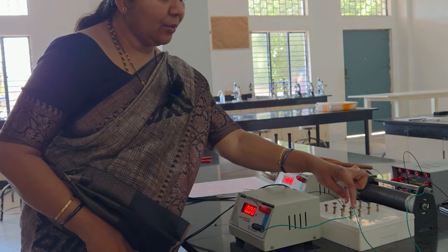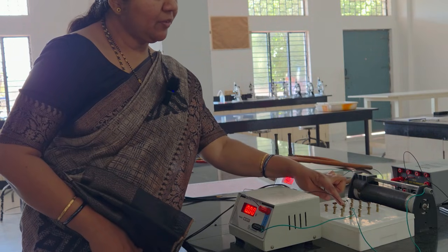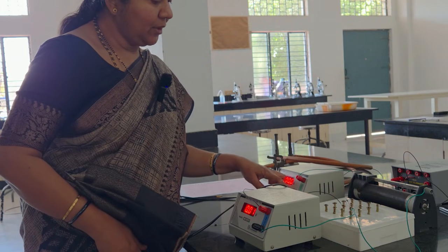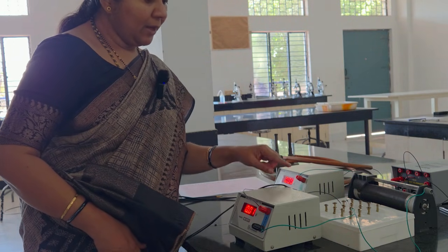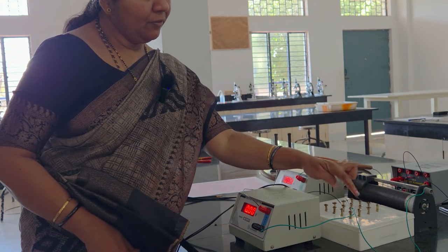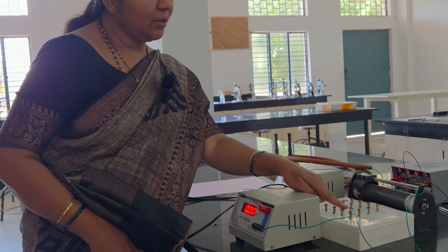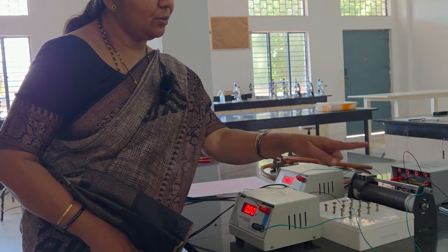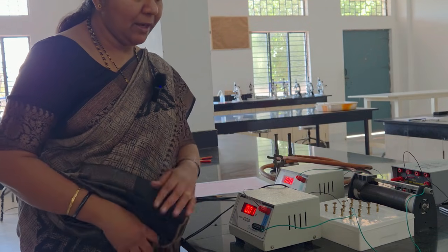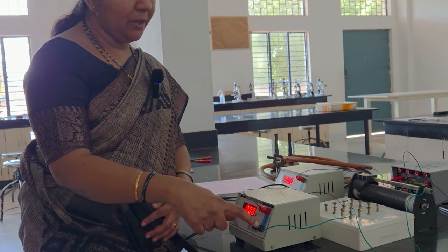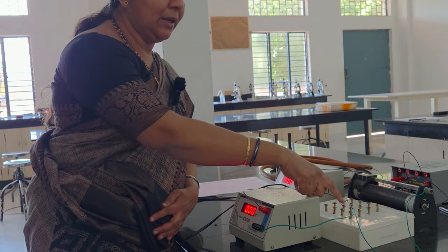Then here is the diode connection. The positive end of the diode should go to the negative terminal of the ammeter, and the negative or N end of the diode should go to the upper terminal of the rheostat, and the negative end of the voltmeter should connect to the N end of the diode.